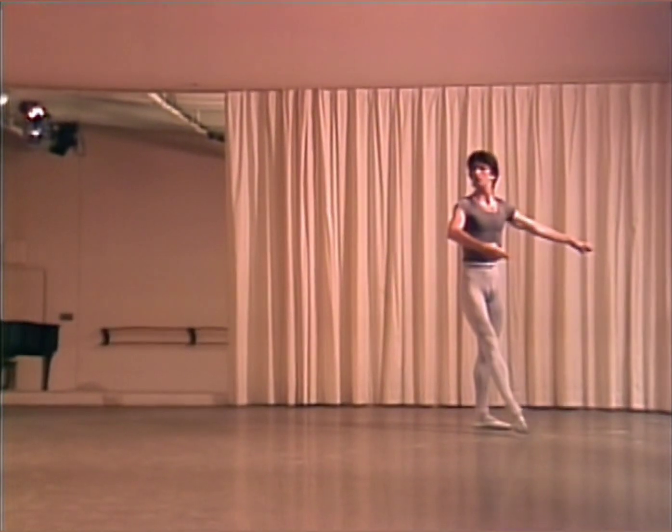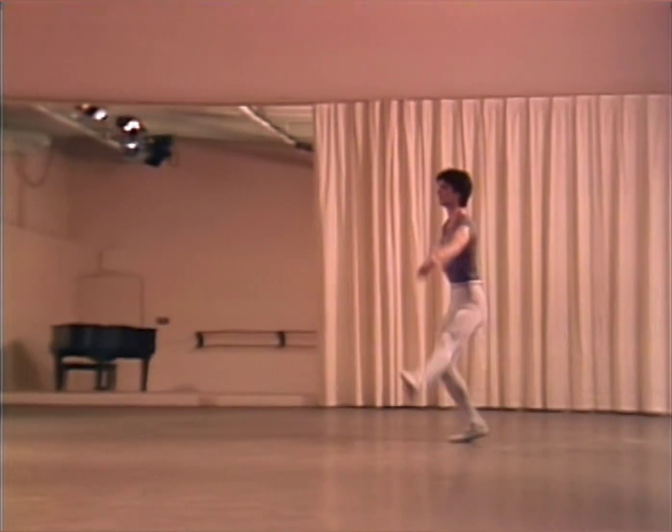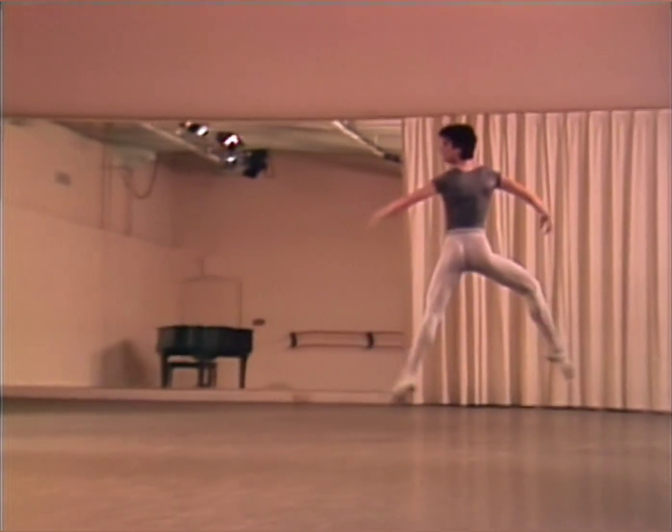Here, the preparatory step is taken to the side, and making a half turn en dedans, the grand battement is executed to second, completing the turn as before.